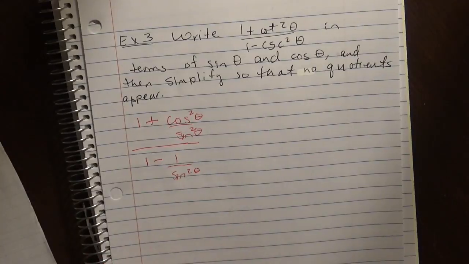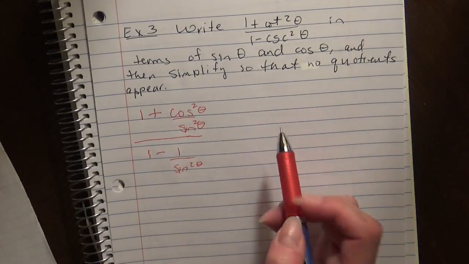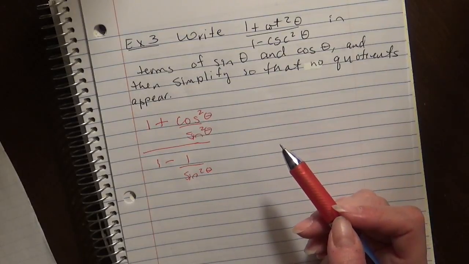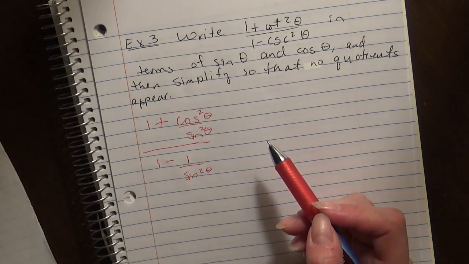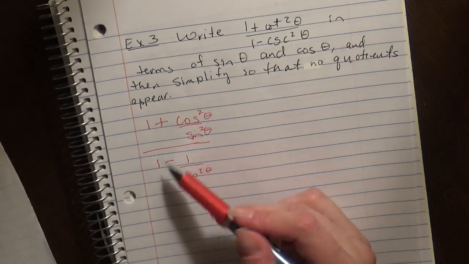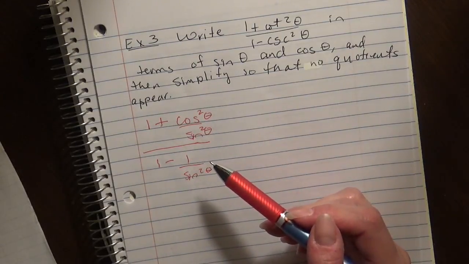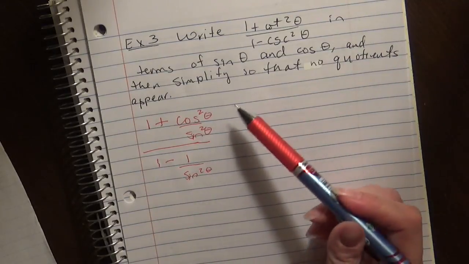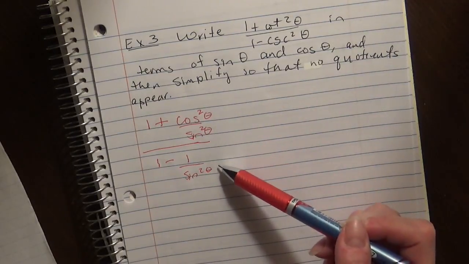All right, so we're solving this now to get it to where there are no quotients. It's okay if our final answer does not have sine or cosine. That could happen. We're going to simplify this as far as we can, and when it says no quotients, of course, they mean no fractions.